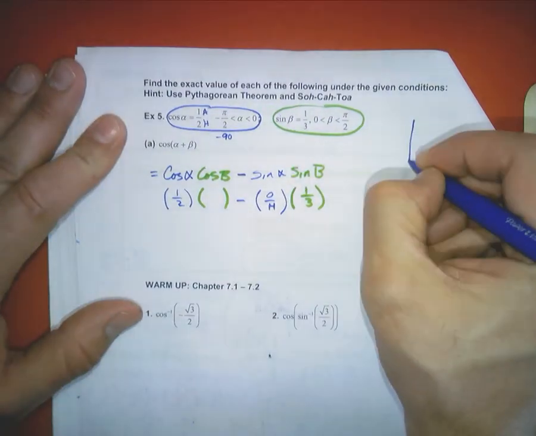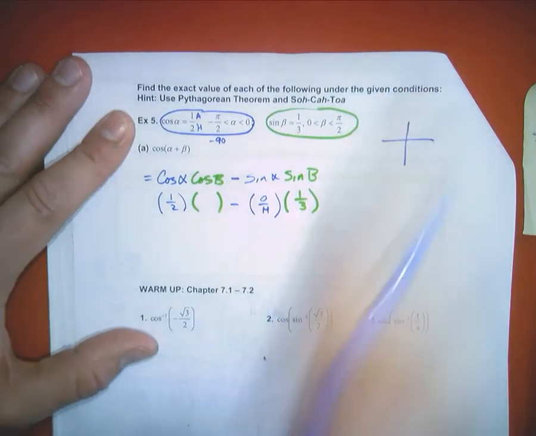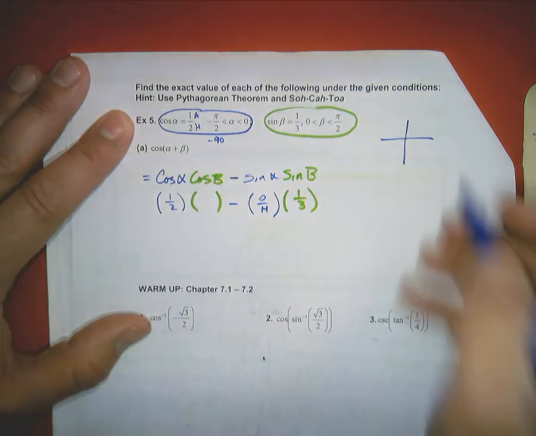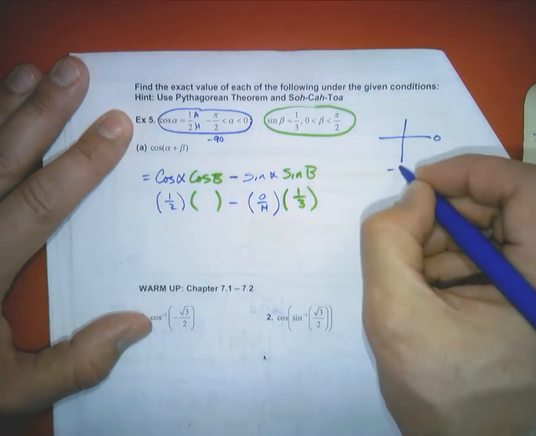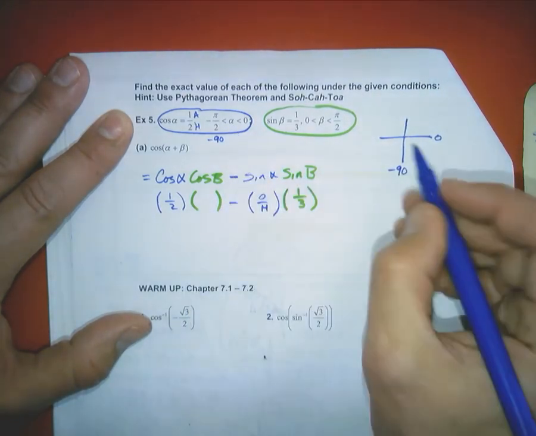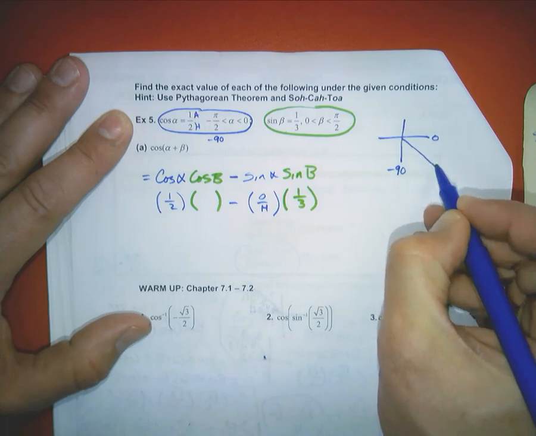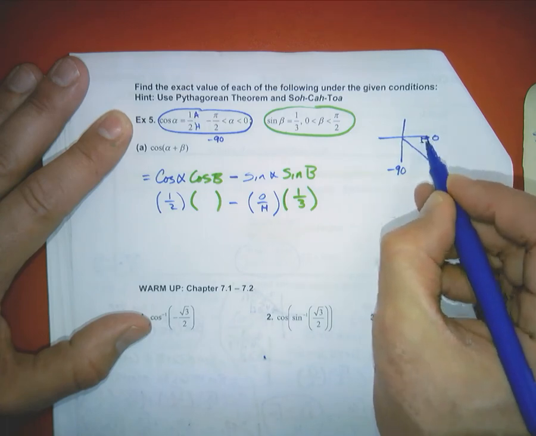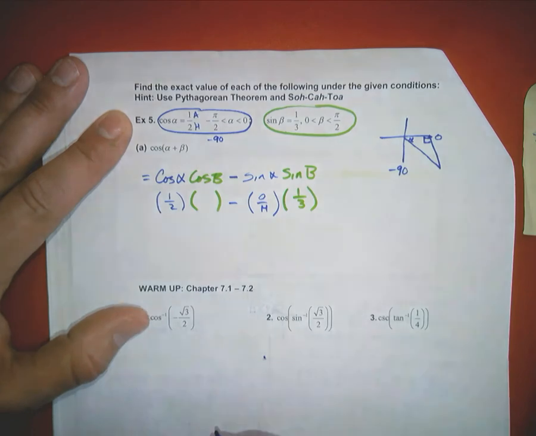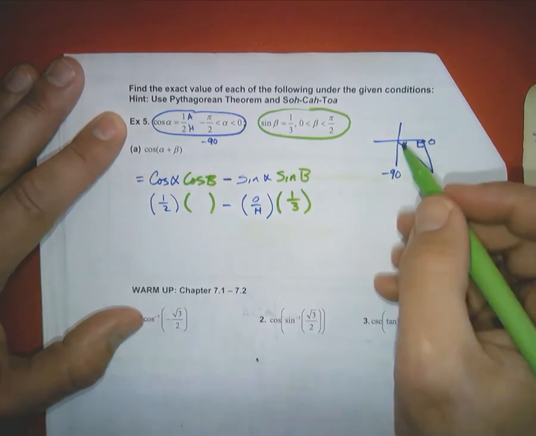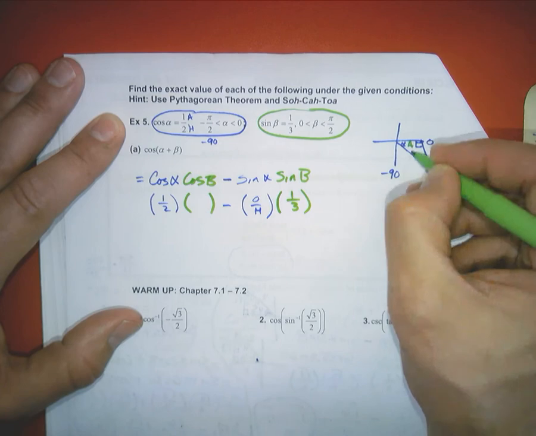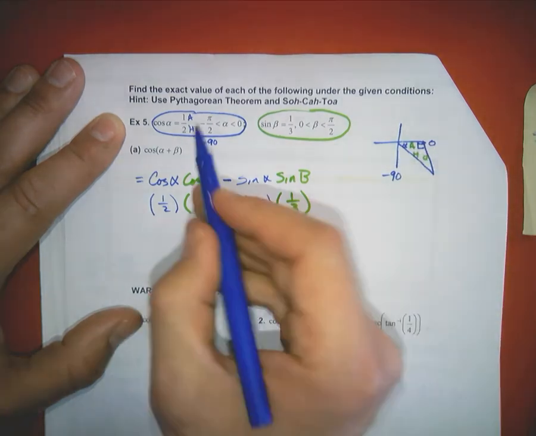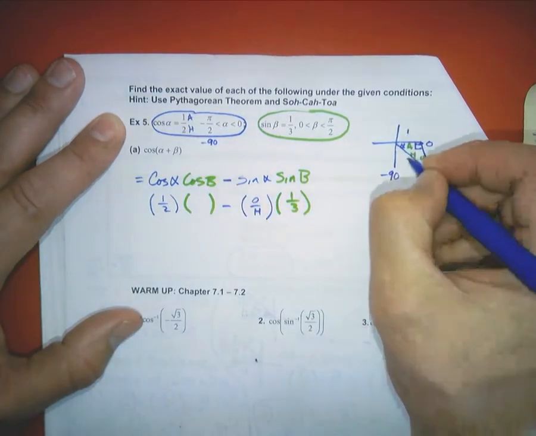So let's go off to the side. What quadrant is that? Here's 0. Which way is -90? Down. So that means this angle, I don't know what that angle is, but it says that it's right here in this quadrant. So that's alpha right there. Don't even care what it is in terms of angles. And from that angle, this is adjacent, that's opposite, and that's my hypotenuse. So again, I've got adjacent and hypotenuse. This is 1, this is 2.